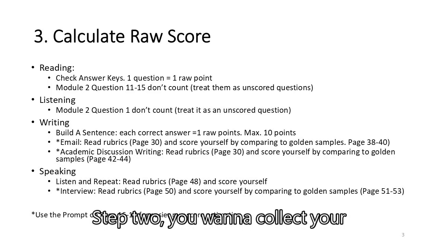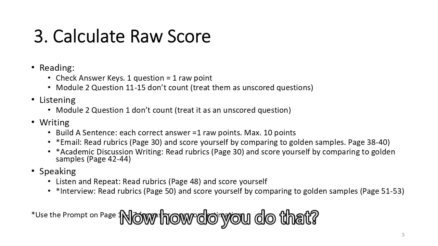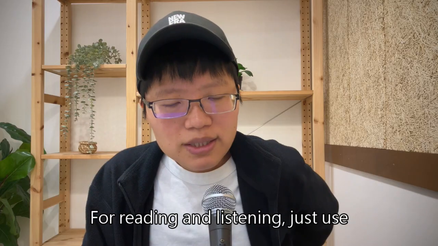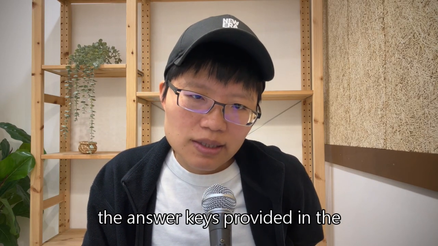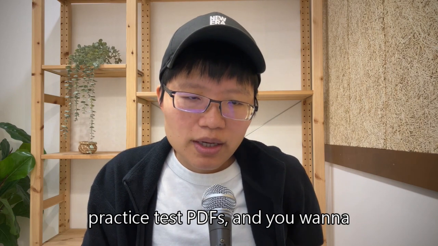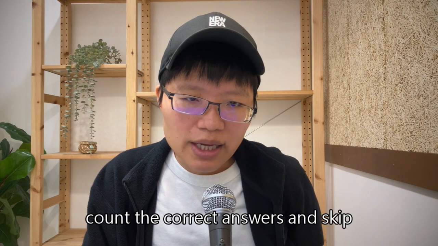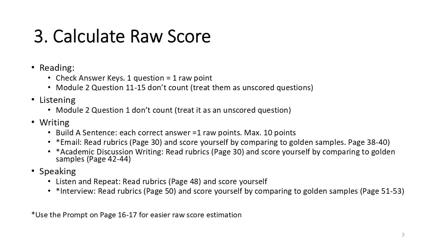Step 2, you want to collect your raw scores. Now, how do you do that? For reading and listening, just use the answer keys provided in the practice test PDFs, and you want to count the correct answers. That's your raw score.